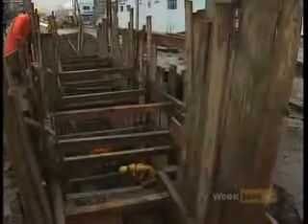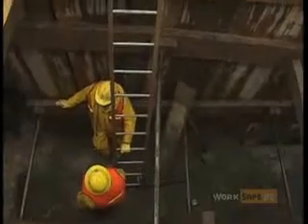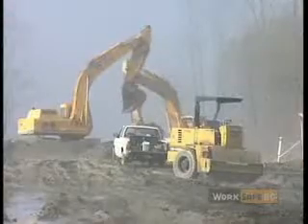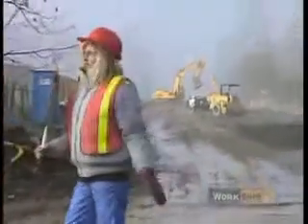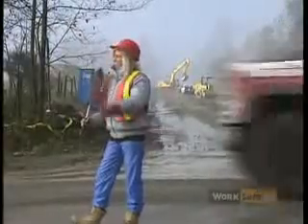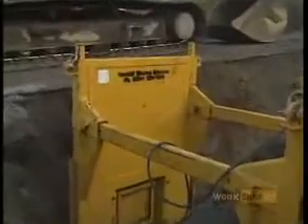Safe access must be provided in the immediate area where workers are employed in trenches over 4 feet deep. Ladders must extend from the bottom of the excavation to at least 3 feet above ground. Another consideration when excavation work is being done on a traveled roadway is the need for traffic control and high visibility clothing. Any engineered excavation support system must have certified design documentation available on site.